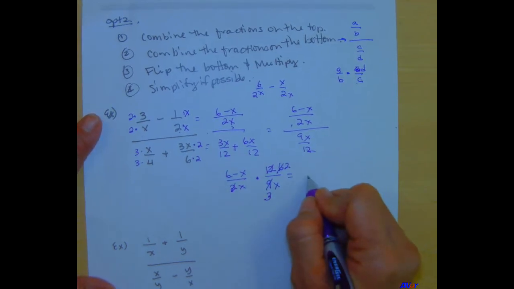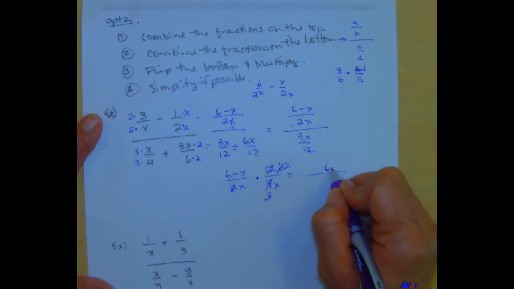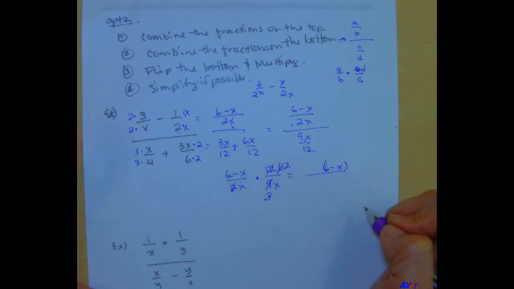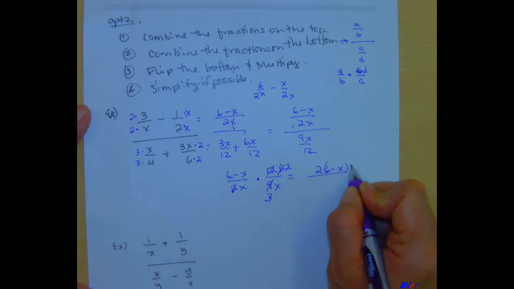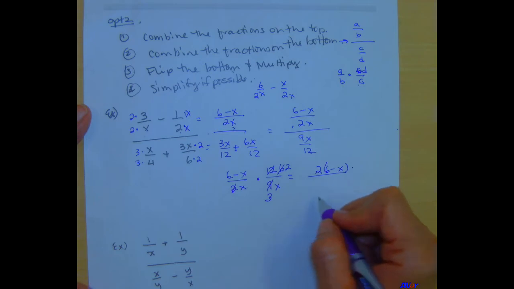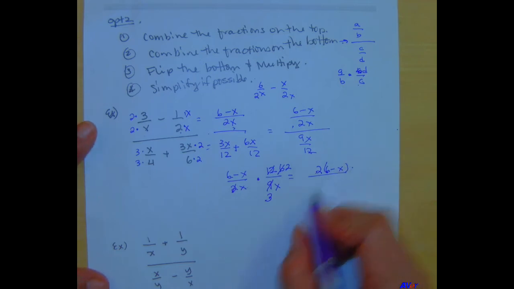Okay, let's gather up what we've got. I've got a 6 minus x. Now that's kind of has some parentheses around it because it's that whole business there. And then that multiplies by 2. It was on the left. I'm sorry, it was on the right. I moved it to the left. It's just kind of convenient, conventional.